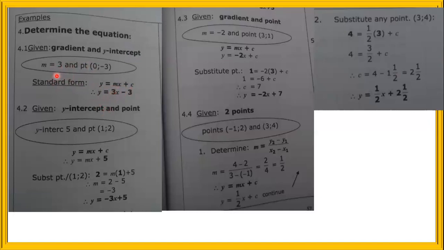Put 3, because we're given m as 3, 3x minus, in place of c, we put the value of y where the line is cutting the y-axis, which is minus 3. So that's why we have minus 3 there.